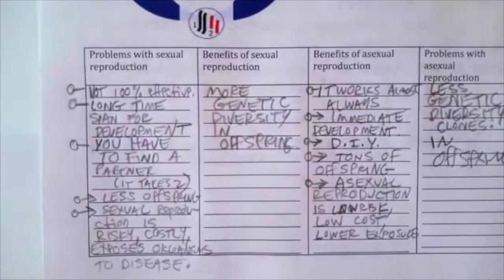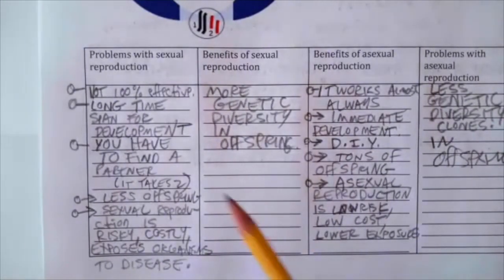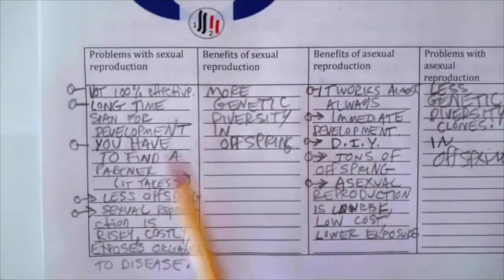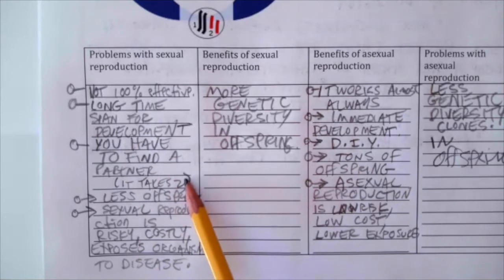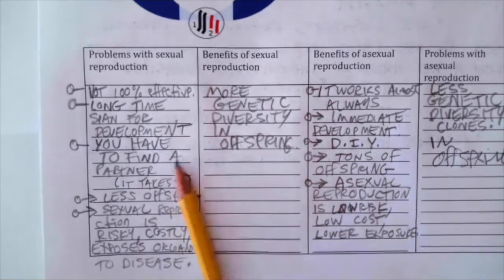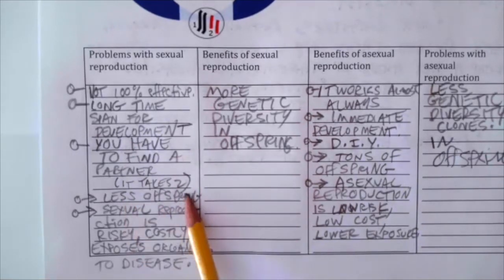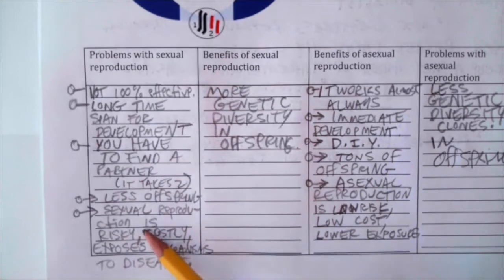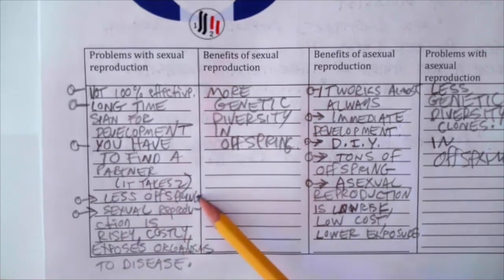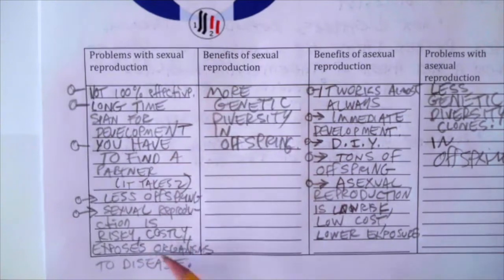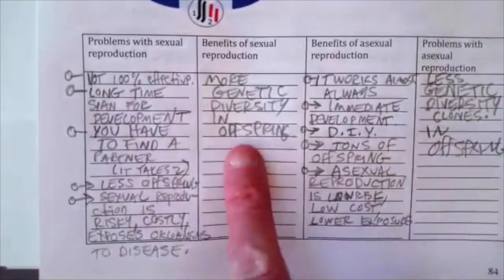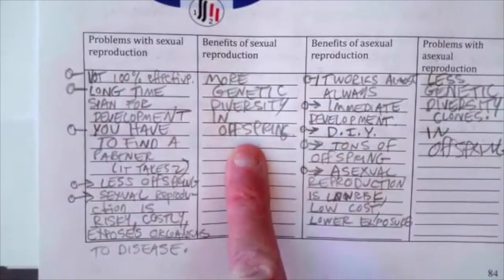So to sum up, problems with sexual reproduction: not 100% effective. It takes a long time span for development. You have to find a partner, which can take forever. It takes two to make a thing go right. There are less offspring. It's risky. It's costly because of all the time put into offspring, and it exposes organisms to disease during the process. The only benefit is there's more genetic diversity in offspring.